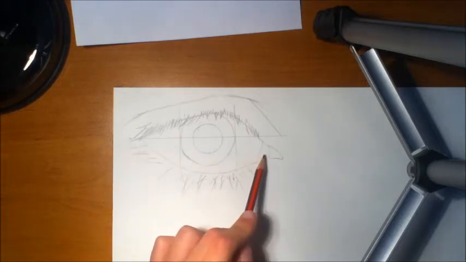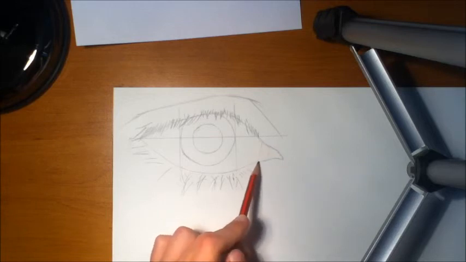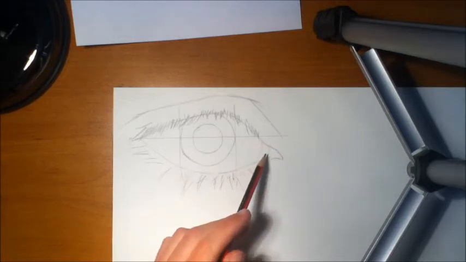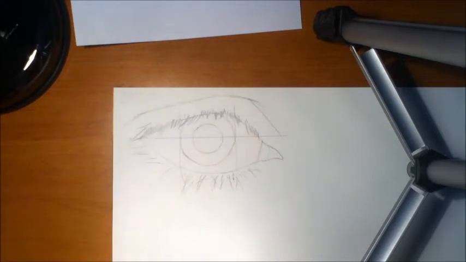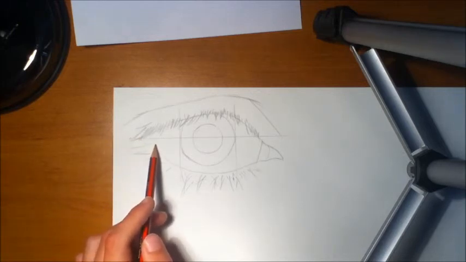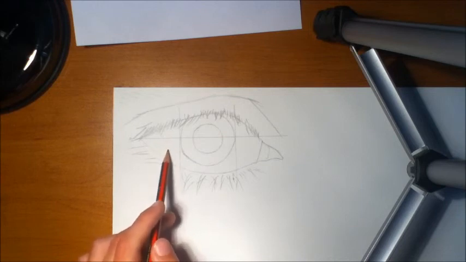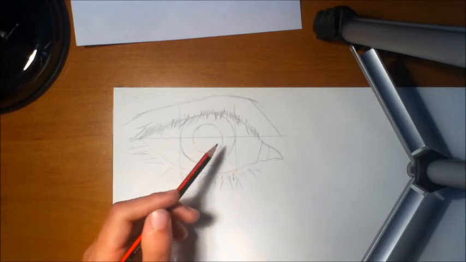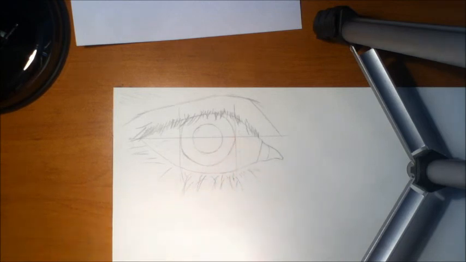Last note is you just need to have a close look at this eye. It varies a lot. This section varies a lot between people, and if you want to draw a realistic eye, this section isn't just white as most people would use it. There are small veins in the white area.